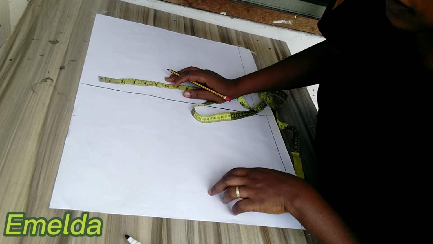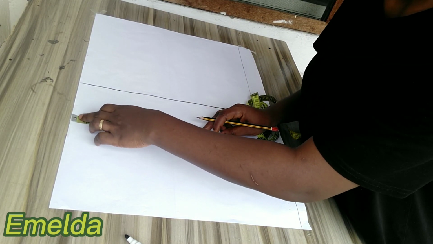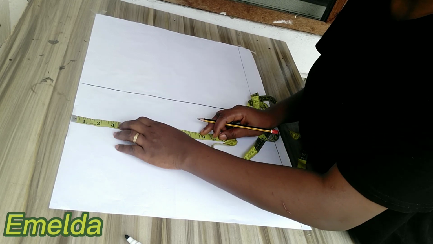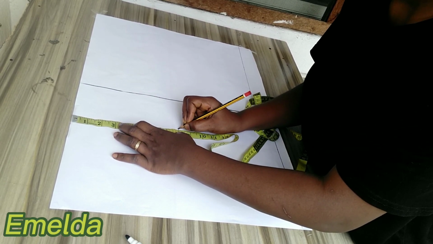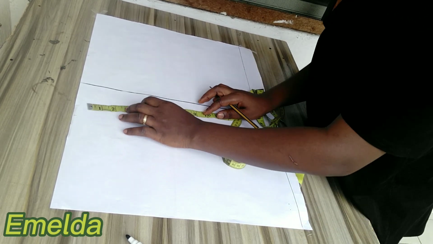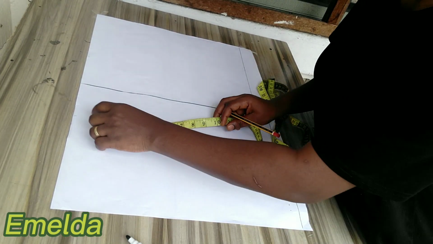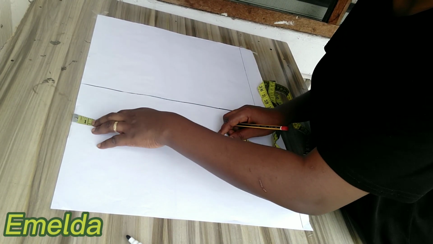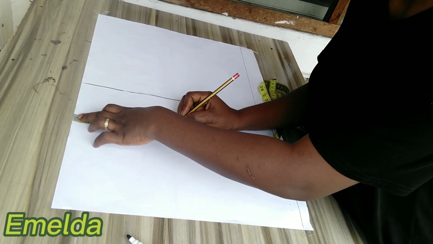Remember, we are drafting the front and the back on the same pattern paper. So the next thing I will do now is to mark my chest line, which is 7.5. How did I get 7.5? I divided my bust 36 into 6 plus 1.5. It will give you 7.5. You can also try yours and know what your armhole is.